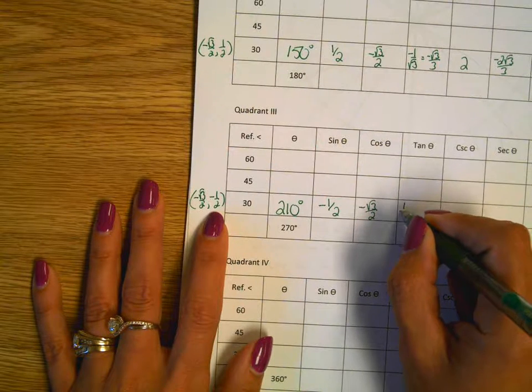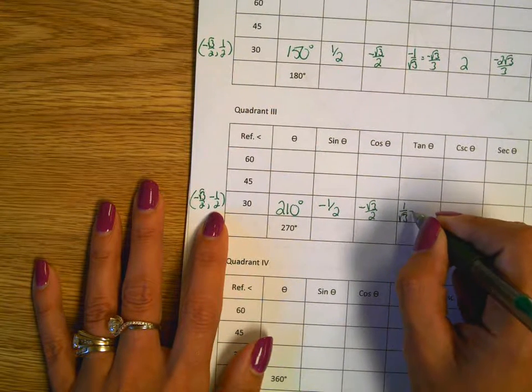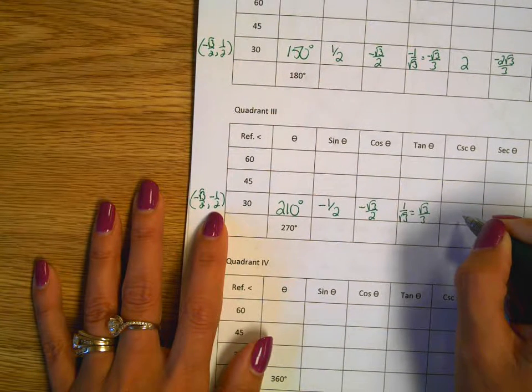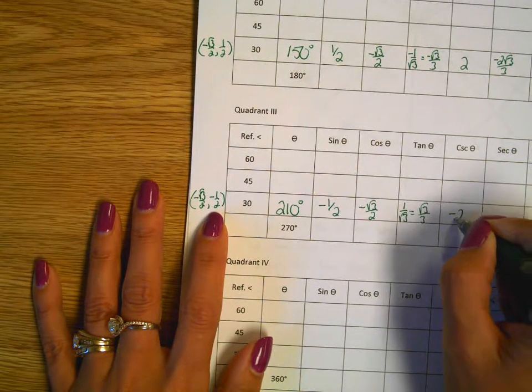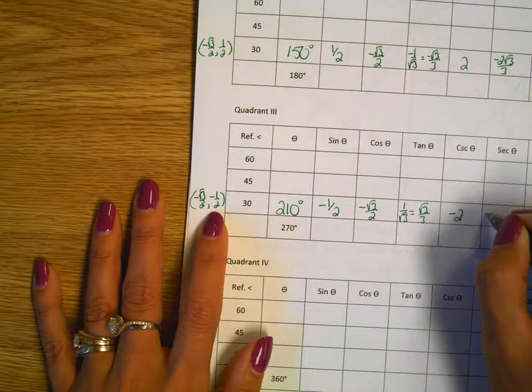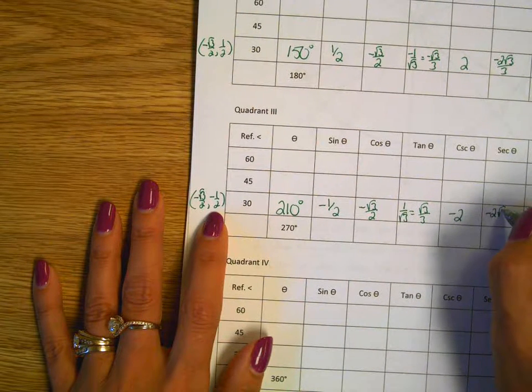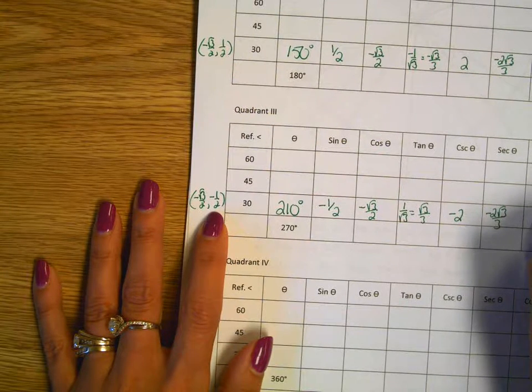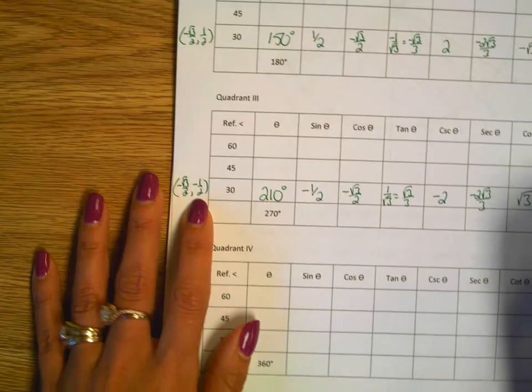So 1 over square root of 3. So positive square root of 3 over 3. Then negative 2. Negative 2 square root of 3 over 3. And then positive square root of 3.